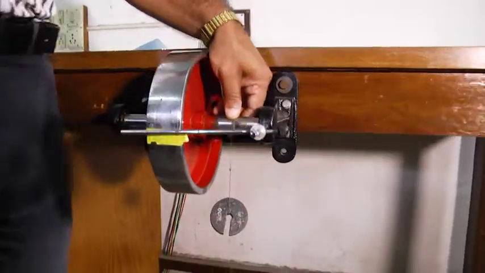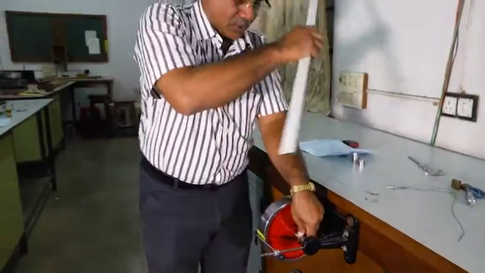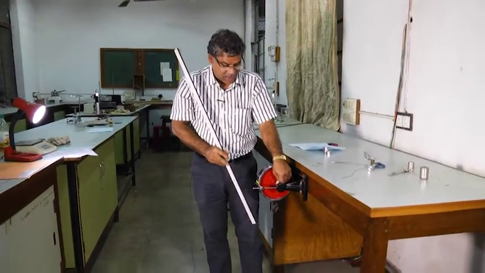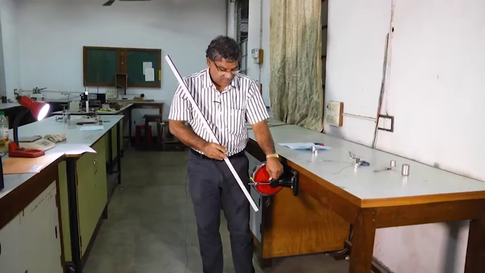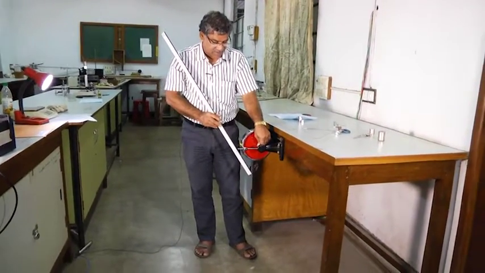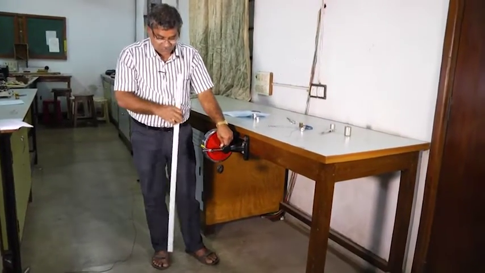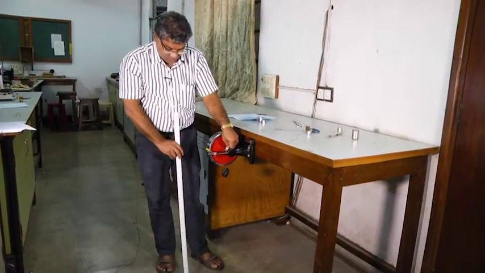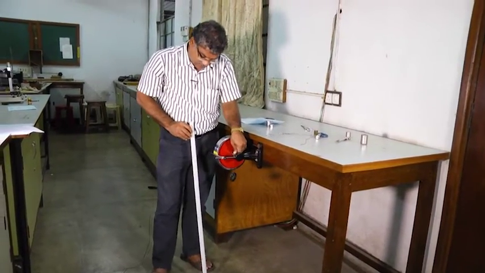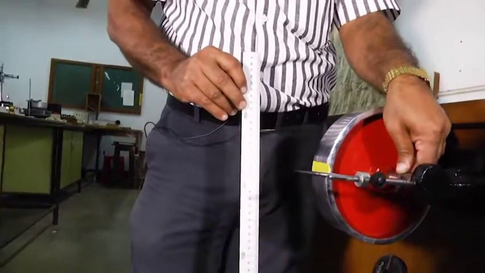So, now let me tell you. Now the mass is at this height. If this height is h, its potential energy is mgh, right. So, now what is the height that I have to measure? We will use the scale, it is basically a millimeter scale here, 900 millimeter, so 90 centimeter.